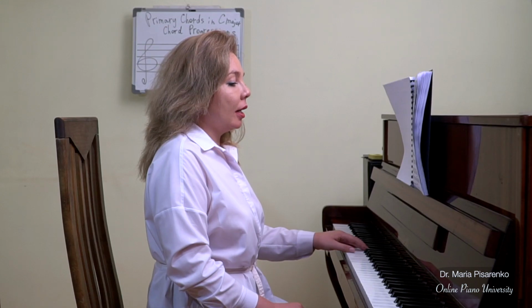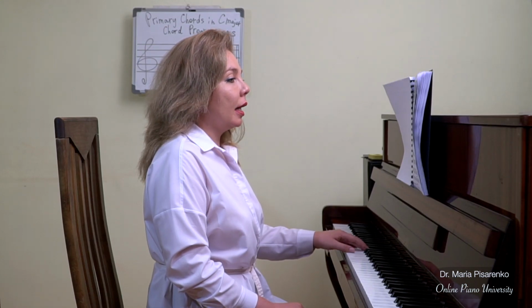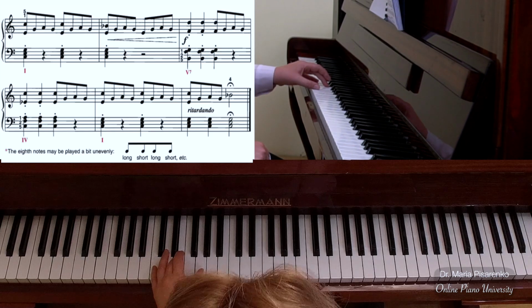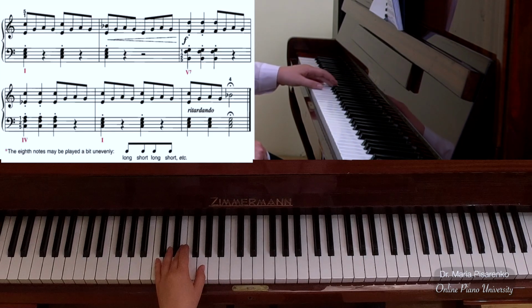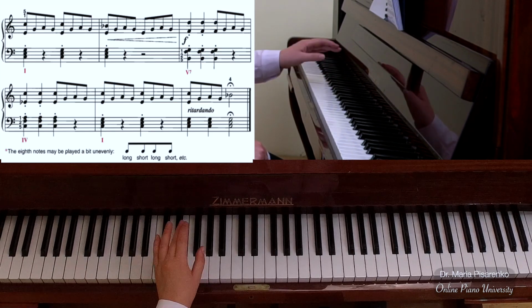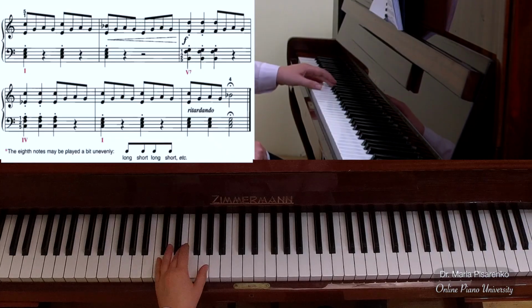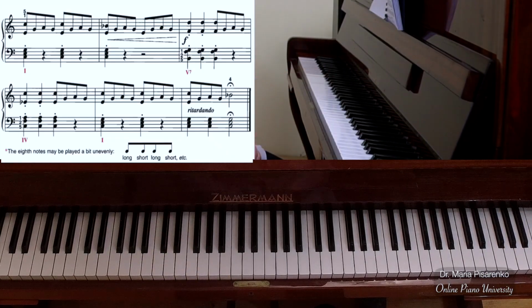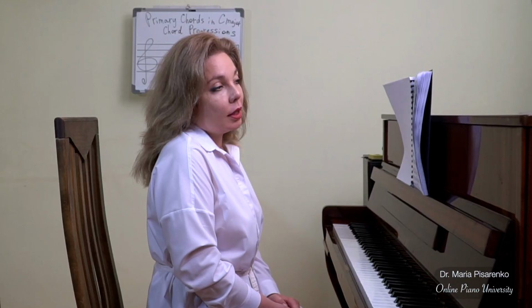Then in measure 11, you will have your 1 again, and measure 12, you are having your 1 or C major chord again. So you will have 4 measures of 1, 2 measures of 4, 2 measures of 1, 1 measure of 5/7, 1 measure of 4, and 2 measures of 1. This is your regular blues harmonic progression.